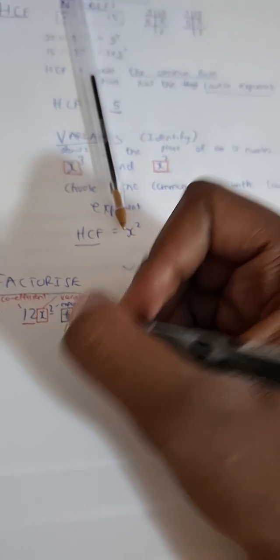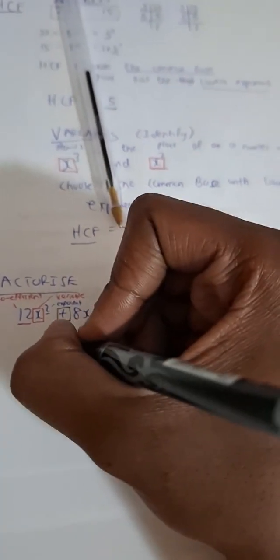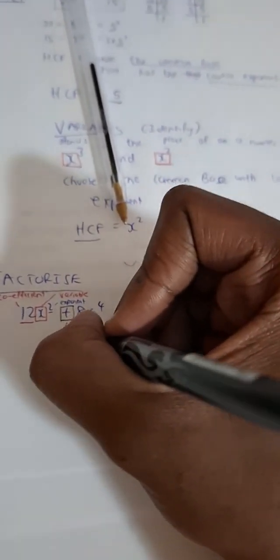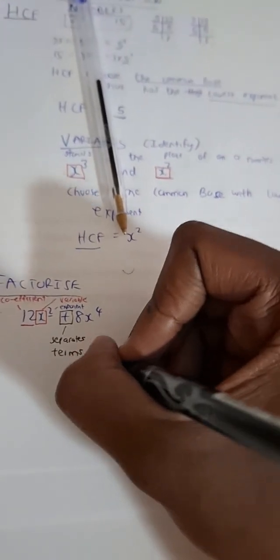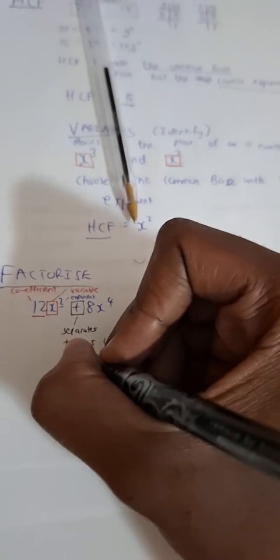This plus sign is what we call, obviously it's a plus sign, but what it does is that it separates terms. There are two things that separate a term, all right? Your plus sign separates a term, and your minus sign separates a term.